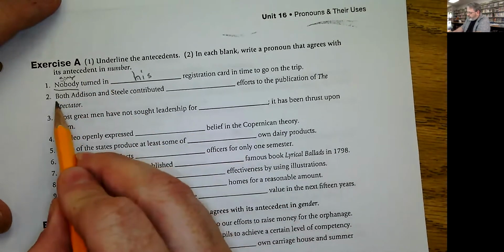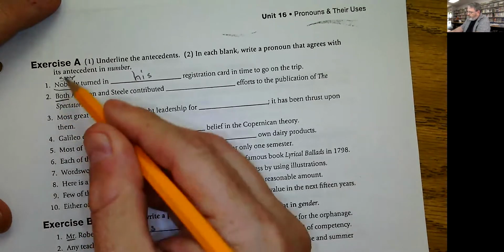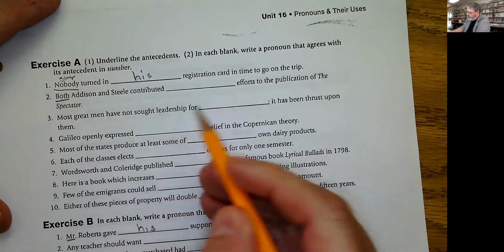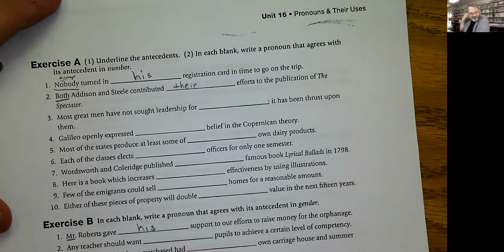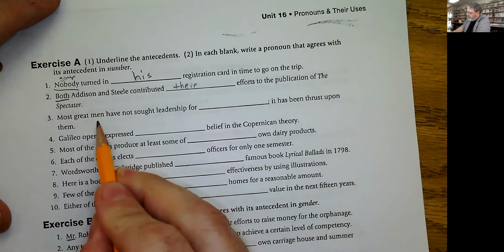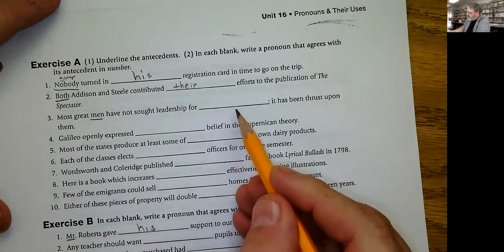So we did this one. Both Addison and Steele contributed. Well, that's plural, both. Their, T-H-E-I-R. Most great men have not sought leadership for themselves.